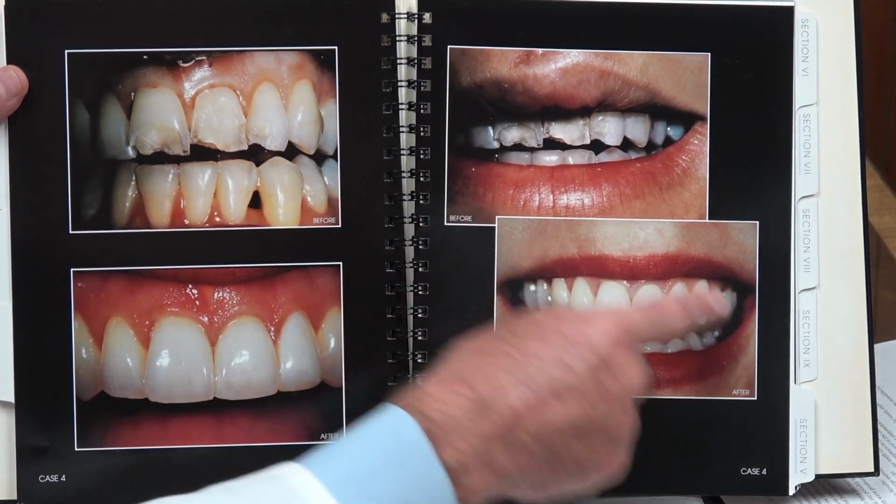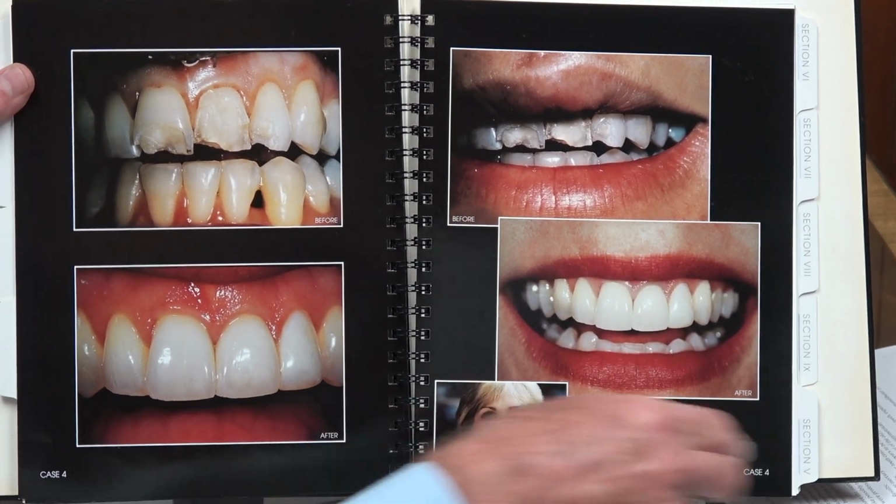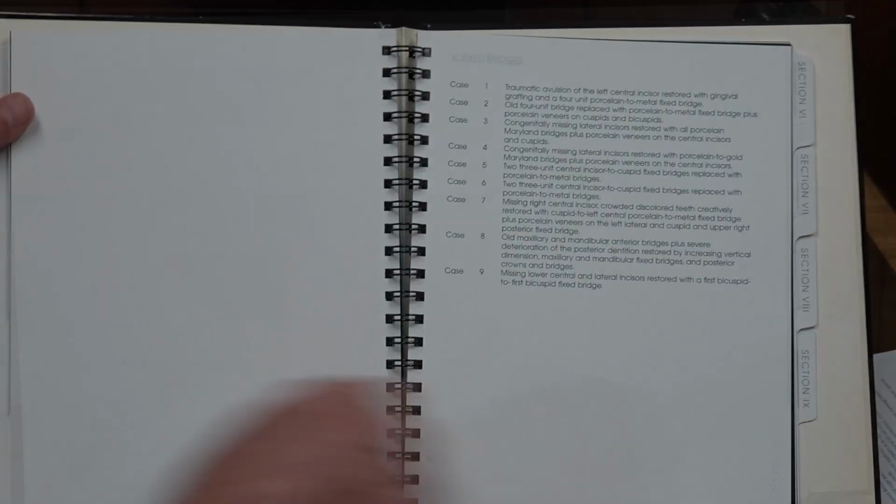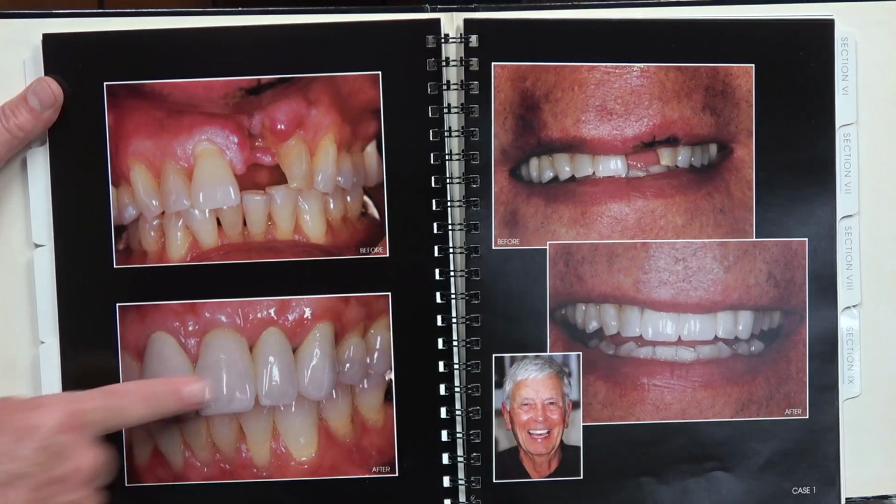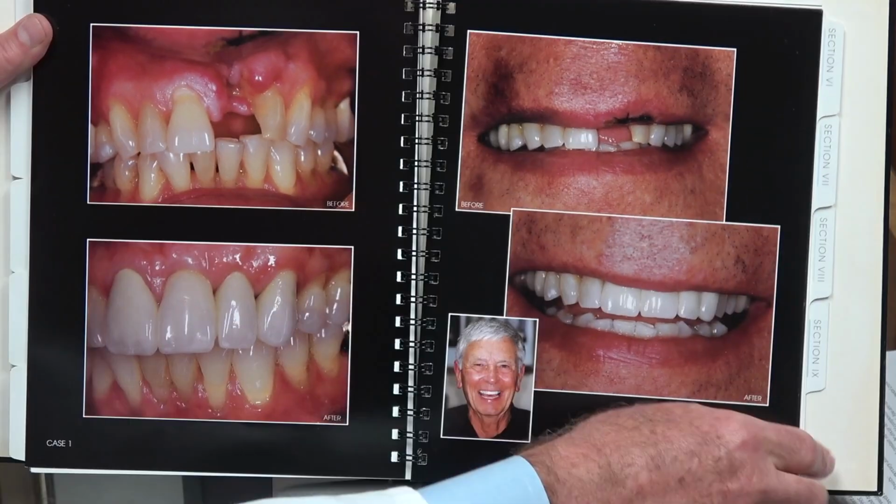This person was hit in the mouth with the boom of a boat, and this is how we could correct that. Fix bridges. This is a good Texas case. This gentleman's from a town about 3 or 4 hours from here, and he got between a cow and her calf, and the cow's horn got in his mouth somehow and knocked that tooth out. So I had to graft it and then place this fixed bridge. Really nice fella.